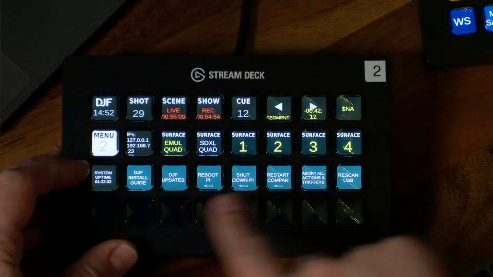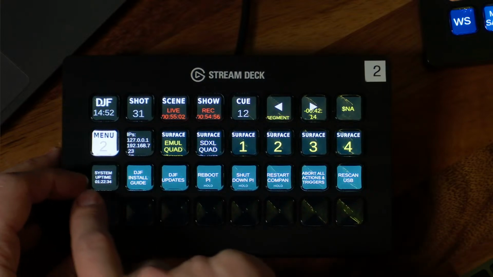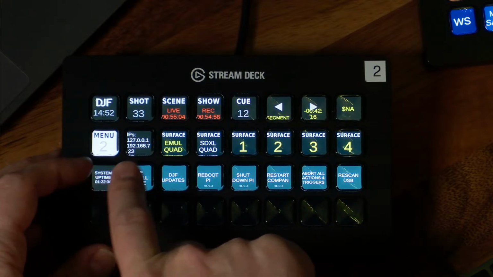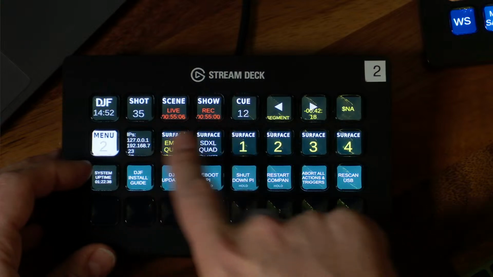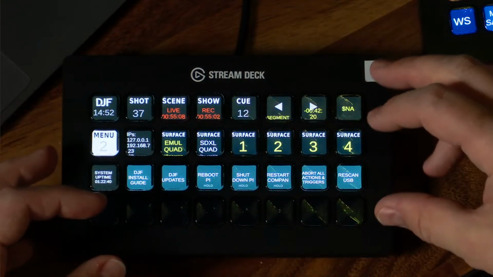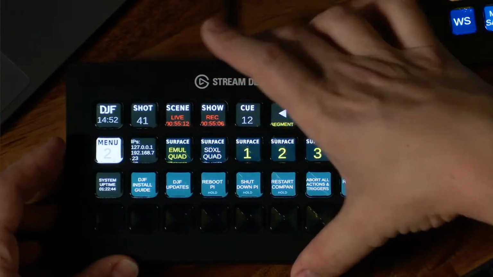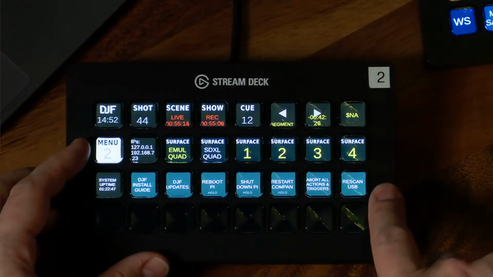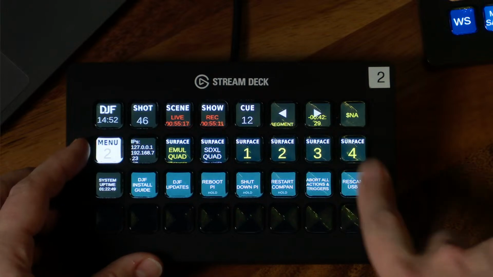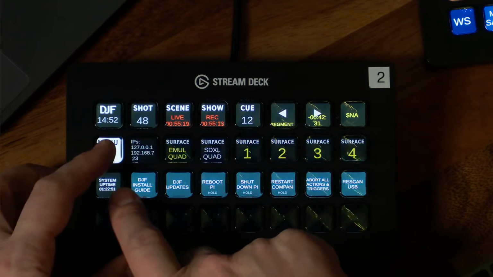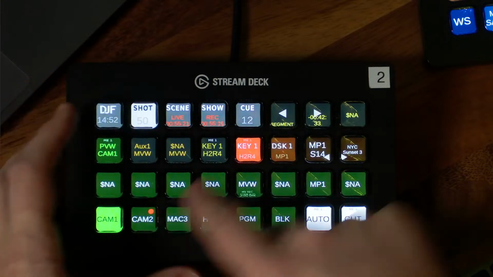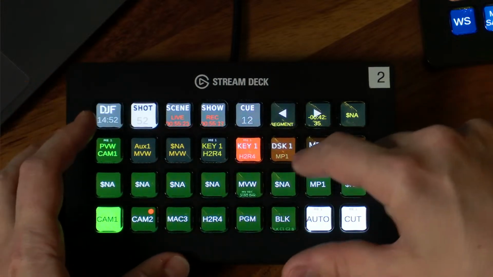On menu 2, there's a couple of just back-end things like looking at the system uptime, IP addresses, setting surfaces if you wanted to group multiple surfaces like 2, 3, 4 Streamdeck XLs, other things in terms of rescanning USB and all that kind of stuff. So that's still available there if you want to put some buttons in there.